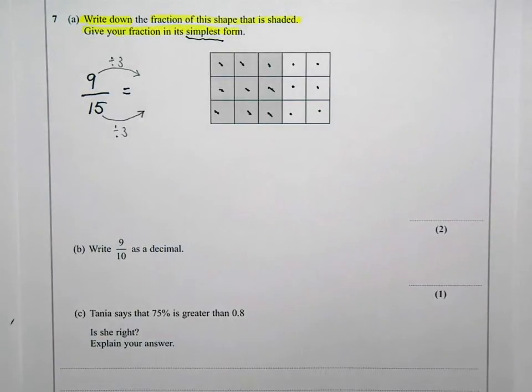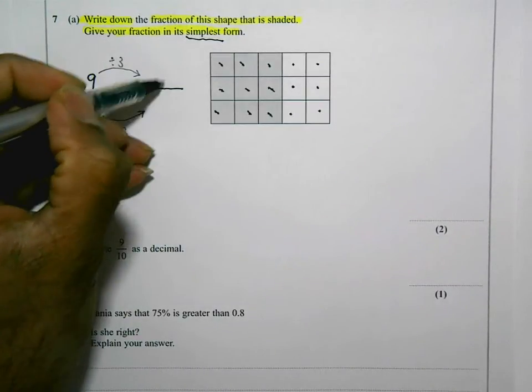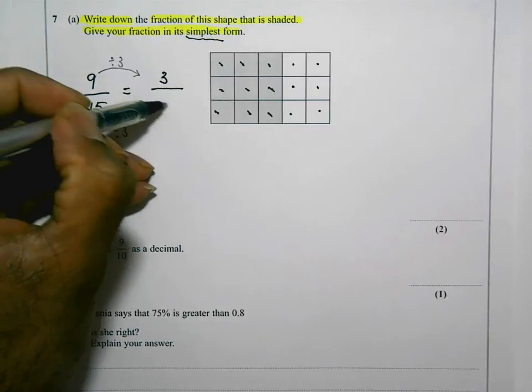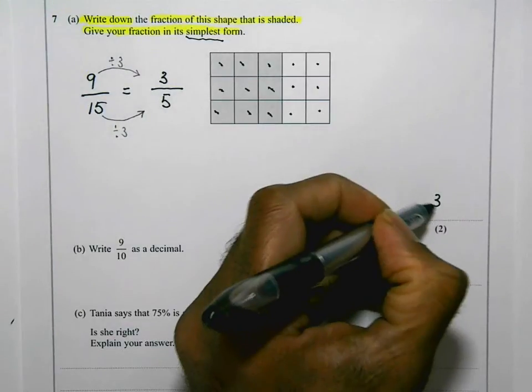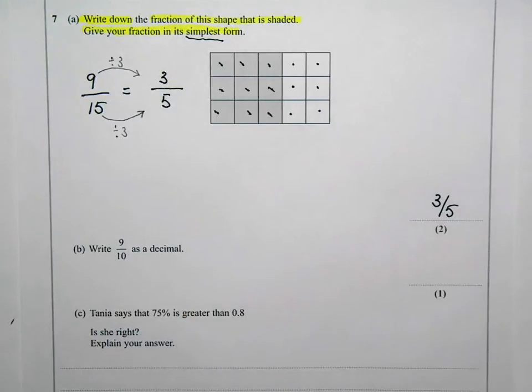9 divided by 3 is going to give me 3. 15 divided by 3 is 5. 3 over 5, that is my answer. That's the fraction of this shape that's shaded. Going on to part B.